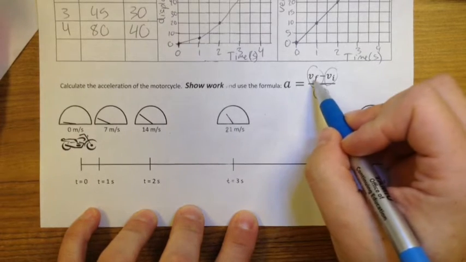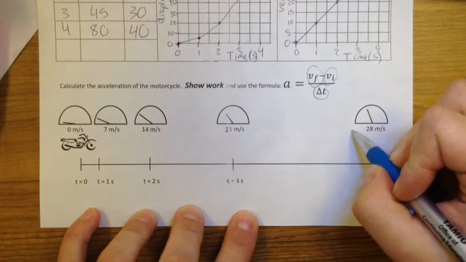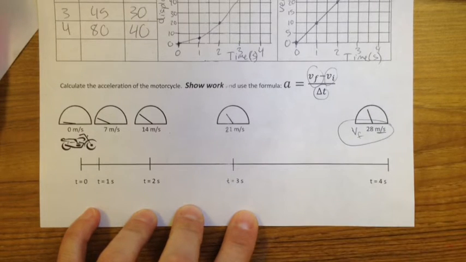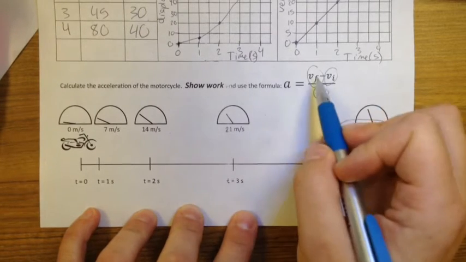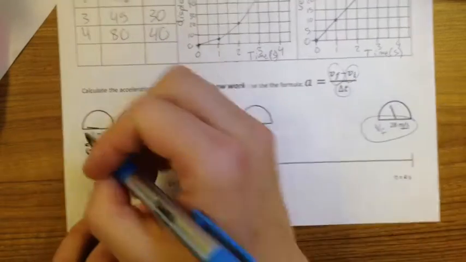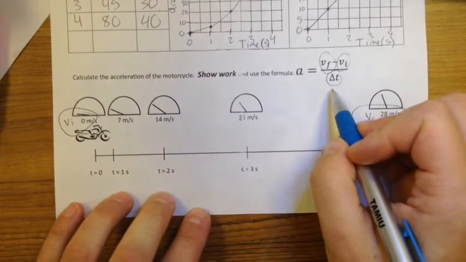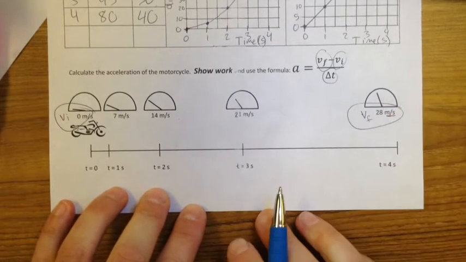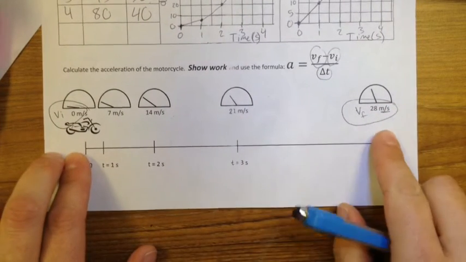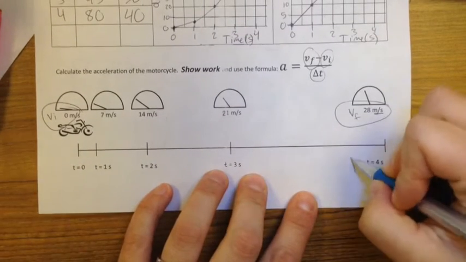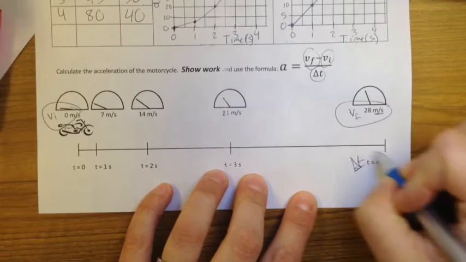So, final velocity, meters per second, measuring velocity. This one's at the end. Final velocity, 28 meters per second. Initial velocity, the starting velocity, well, that's over here. That's the 0 meters per second. The time it took to get from 0 to 28 meters per second, it took 4 seconds. That's our change in time.